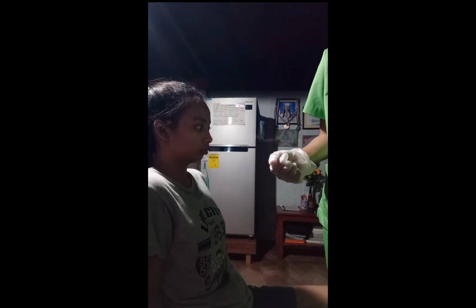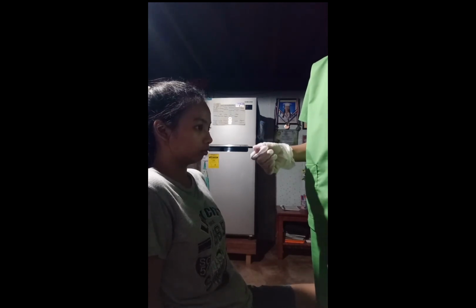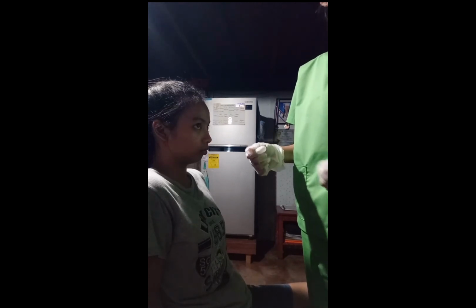Next is perform hand hygiene, and before that remove your gloves.